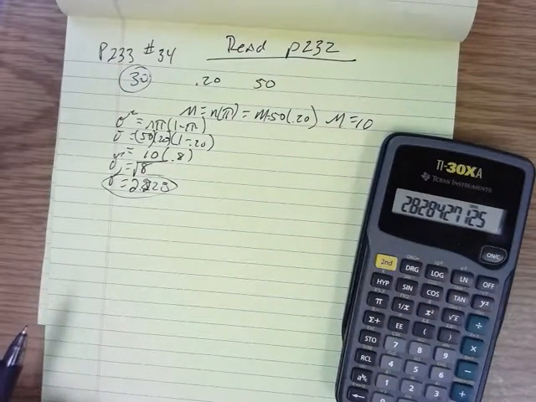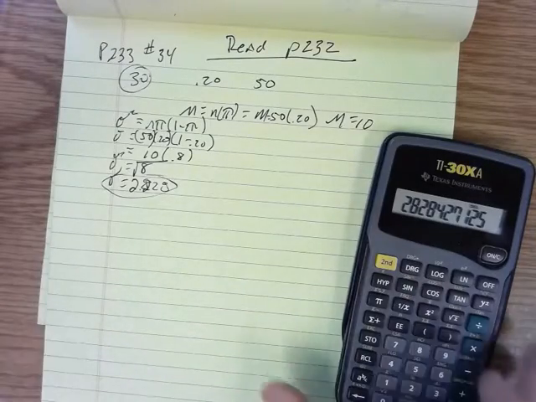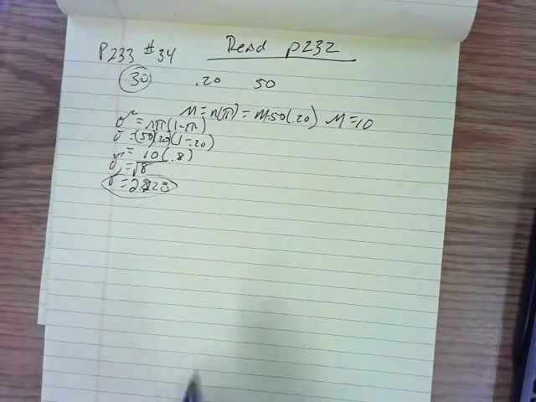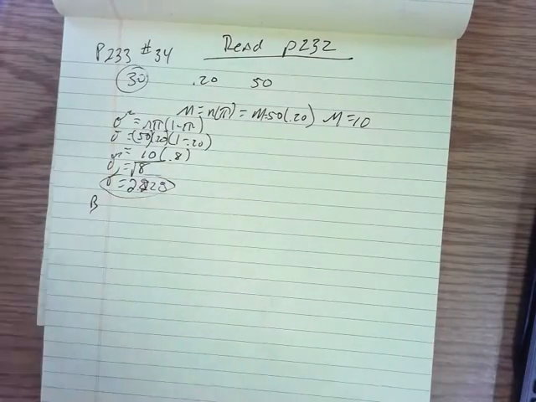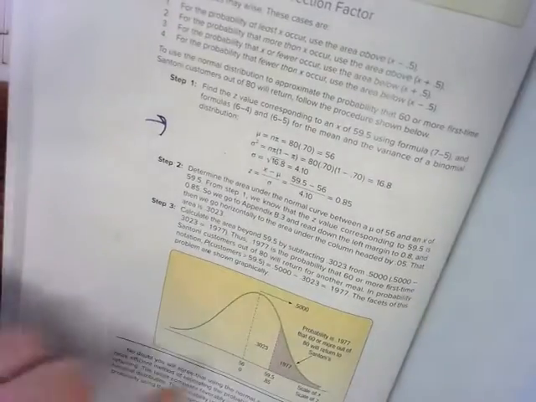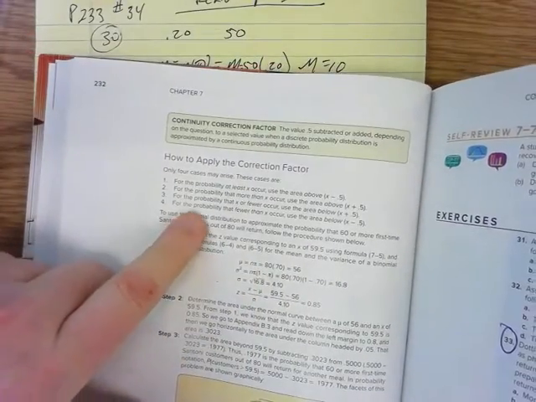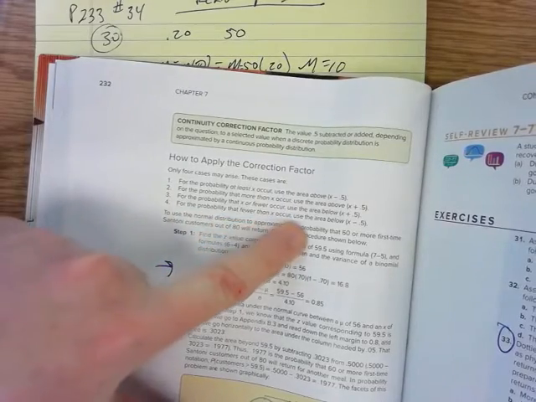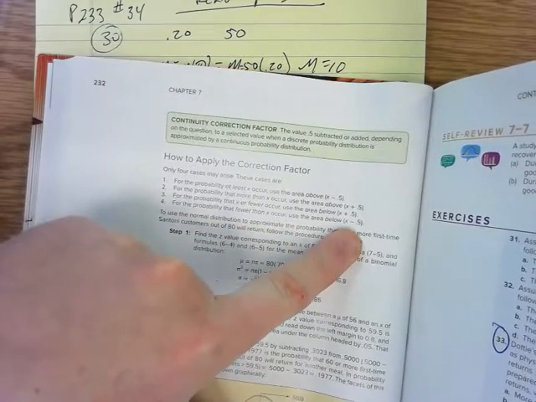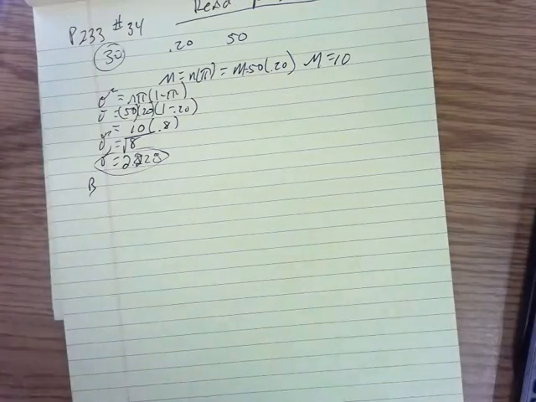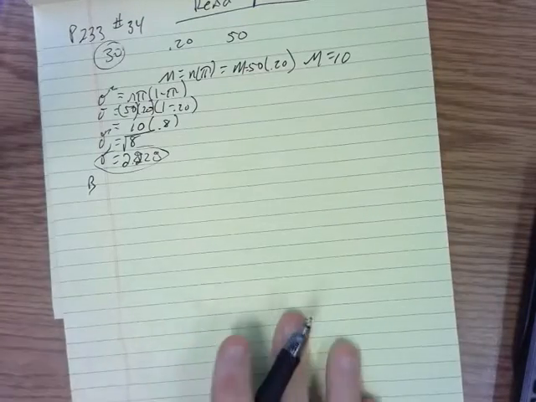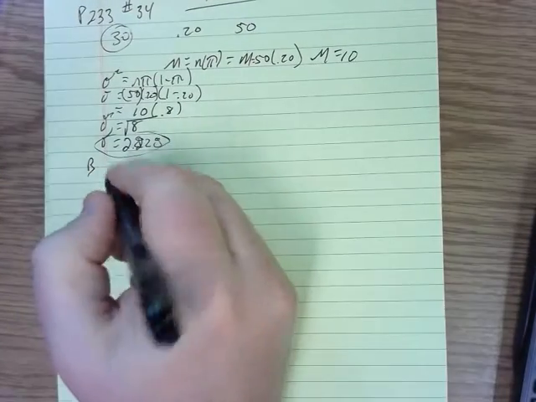Alright, what is the likelihood that fewer than 8 installations took more than 30 minutes? The key words here are right here. For the probability that fewer than X occurred, we're going to subtract 0.5. So we know that it was 8 that they're asking about.